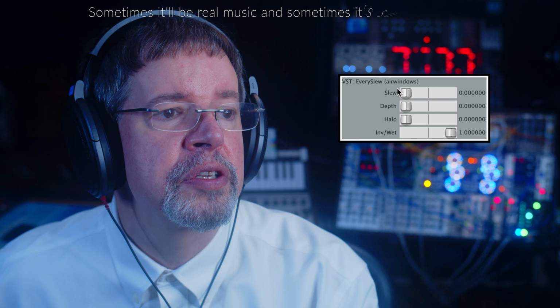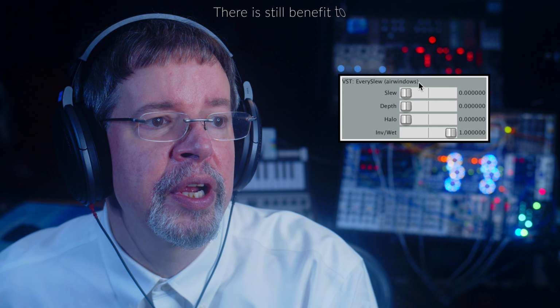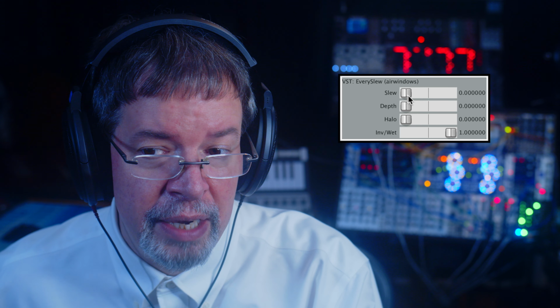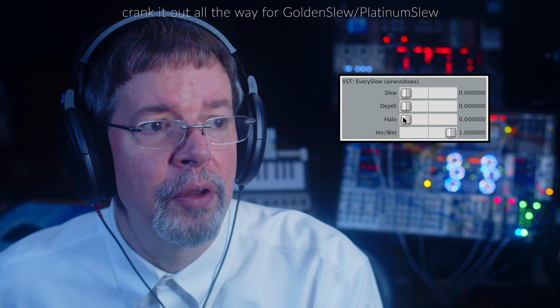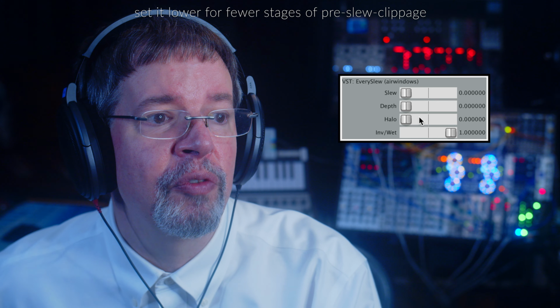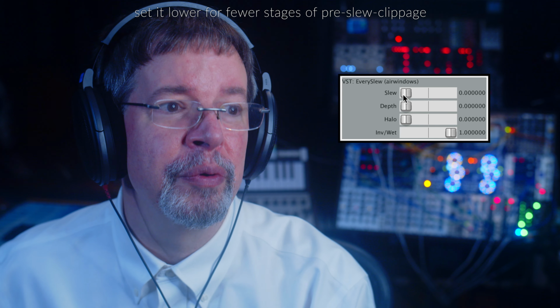We've got slew, depth, halo, and inverse wet. Slew is what you would expect. We're used to that. I've been putting a slew control on the last three plugins. Well, the last two plugins. The first one was the original slew. And what you're hearing is literally the original slew, because depth is the feature that I've added to GoldenSlew and PlatinumSlew. Halo is part of what makes PlatinumSlew do what it does. And inv wet, well, that's a little new and special.